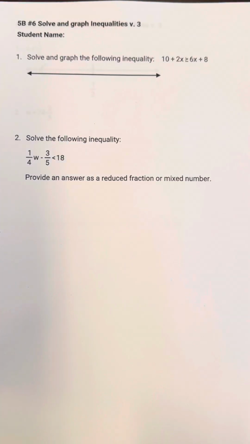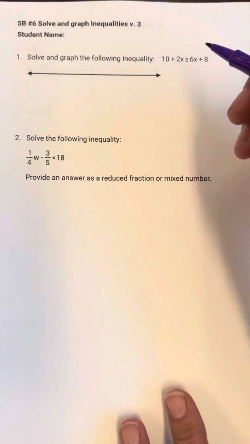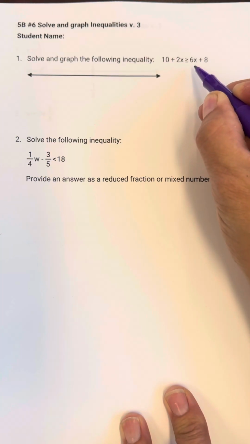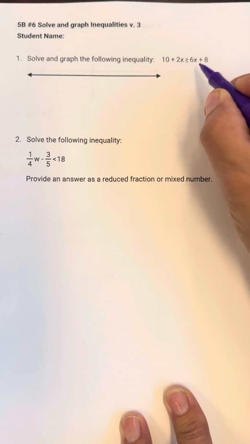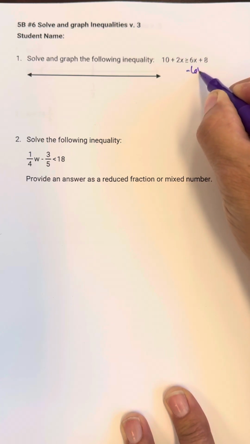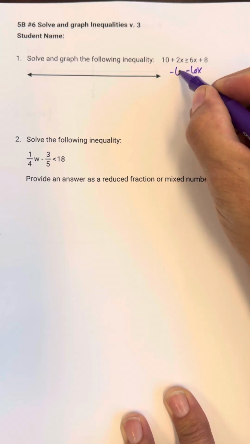Okay, day 2 of reviewing how to solve inequalities. So this inequality, we've got x's on both sides. So you want to have your x on the left that way because you have to read it starting with x. So even though the 6x is larger than the 2x, we're going to subtract 6x on both sides.